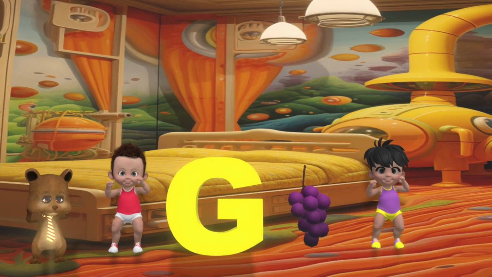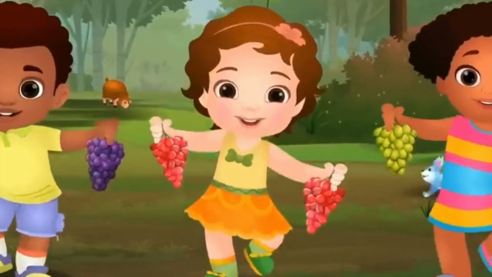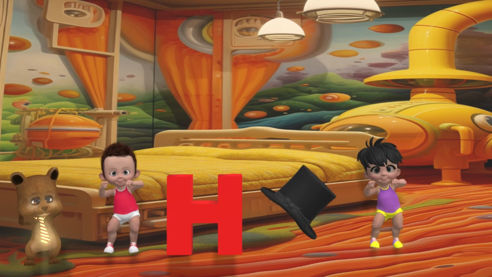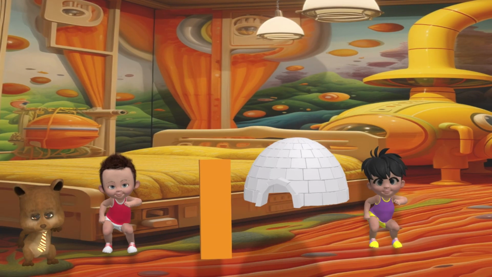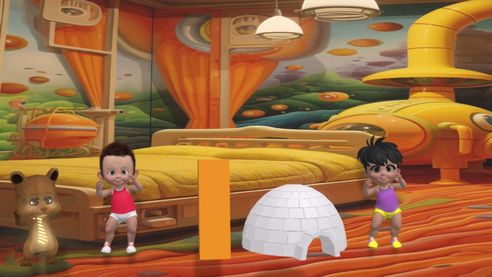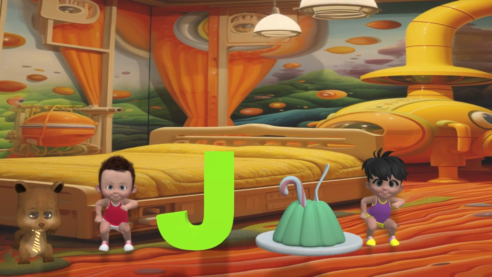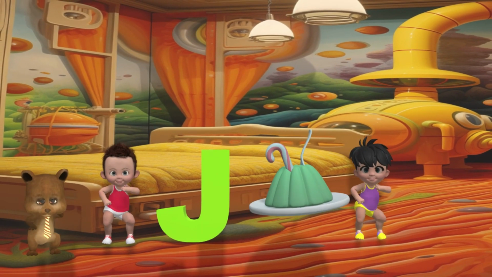G is for grapes, grapes, grapes. Good grapes. H is for hat, a hat, a hat. I is for igloo, igloo. J is for jelly, jelly, jelly.